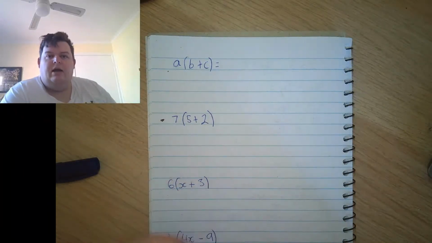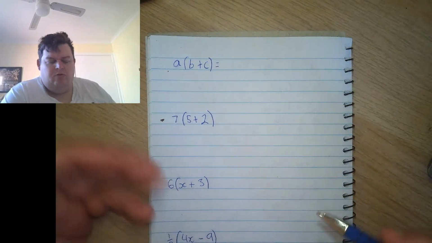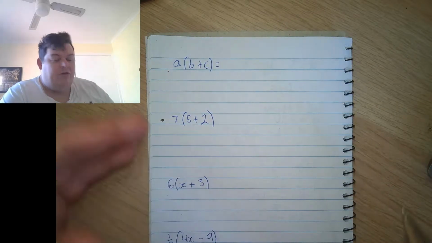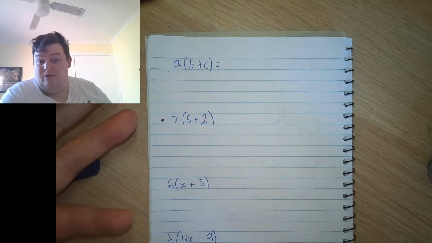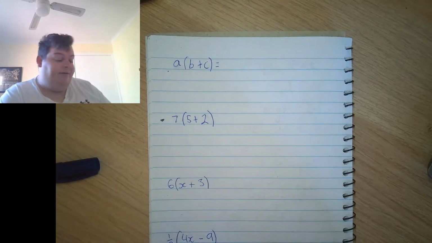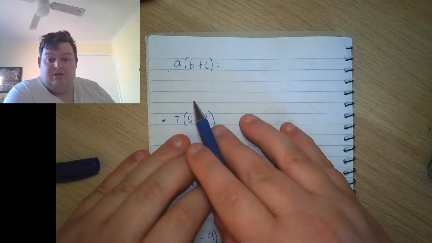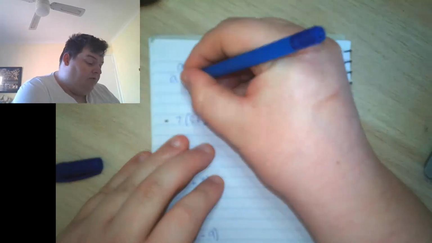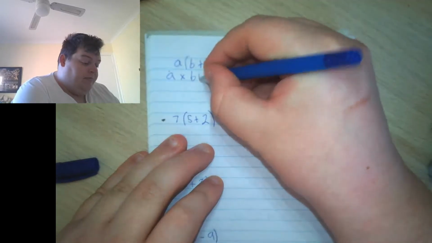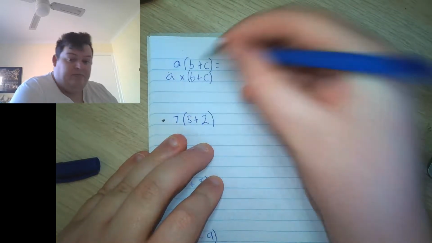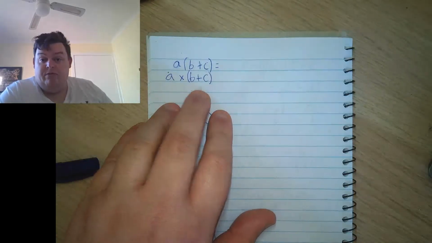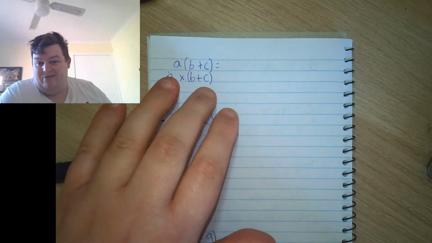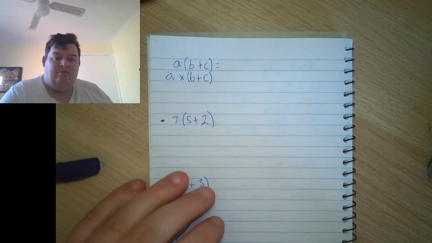Hi guys, today we're going to be quickly talking about what is called the distributive law. Essentially we're looking at when you have a number multiplied by a set of brackets. It tends to look a little bit like this. What this actually means is A multiplied by B plus C together, meaning that if possible, you want to add B and C together and then multiply it by A. Sometimes that doesn't work though, so that's what we're going to be looking at.